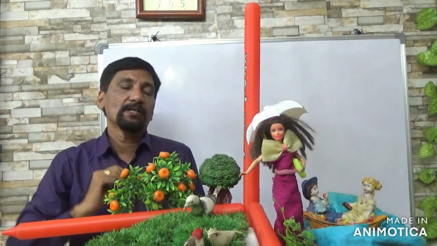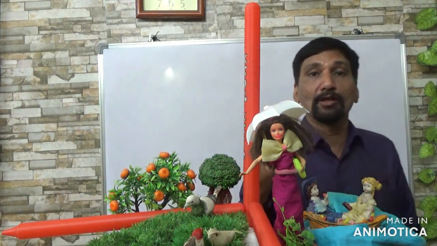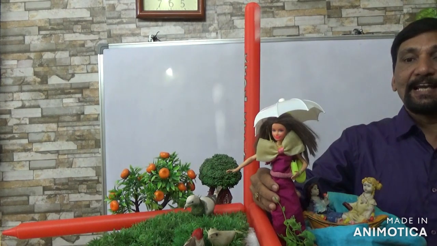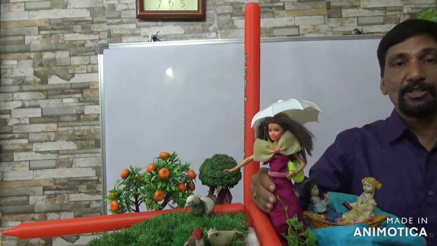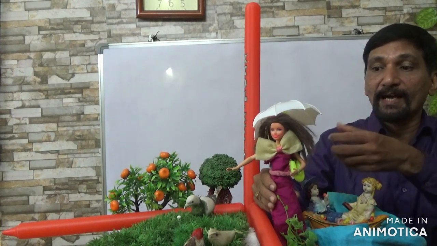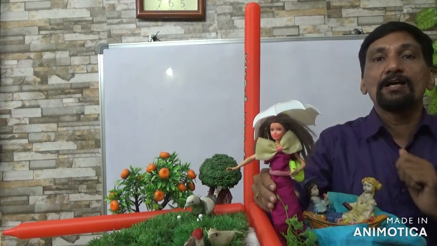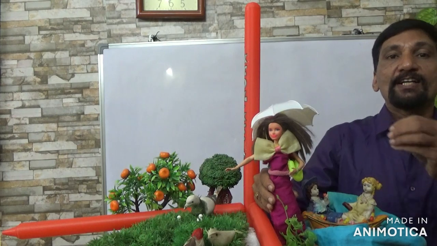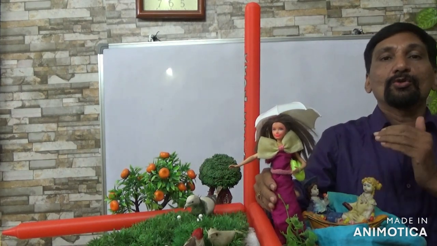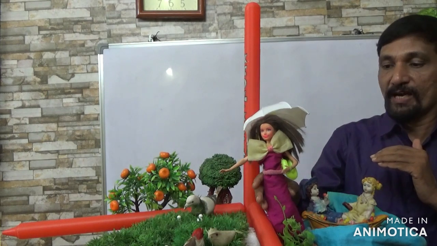Or else, if a girl is walking on the road on a rainy day, you can calculate the relative velocity of rain with respect to the girl, or in what direction she should hold the umbrella to protect herself from rain, which is also known through vector concept.